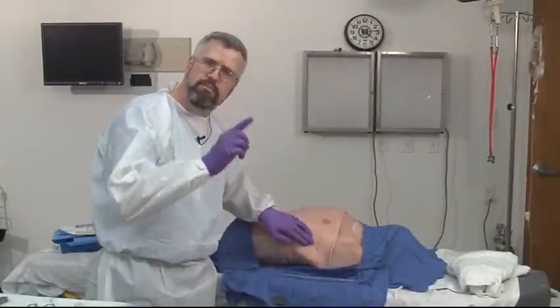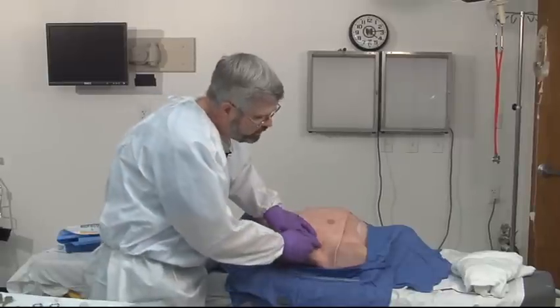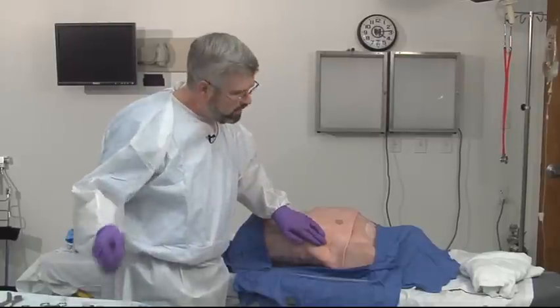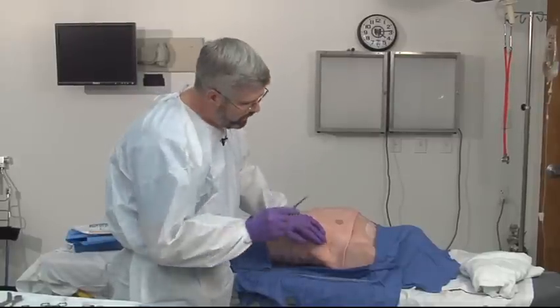The other key point here is you want to go on top of the rib, not under the rib, because the neurovascular bundle is under the rib and you'll cause intercostal bleeding if you do that. The other key here is to use a large clamp.